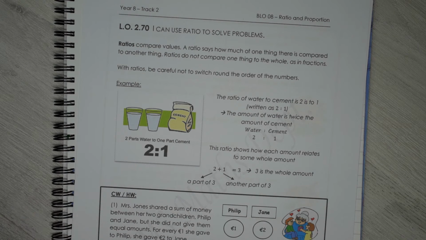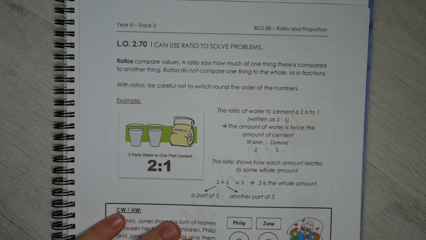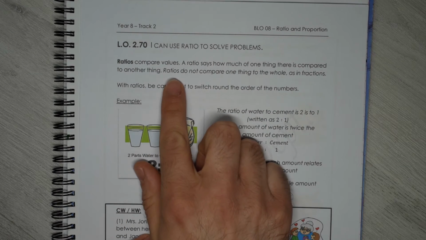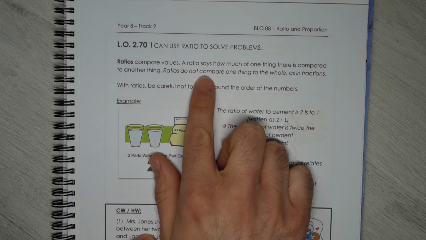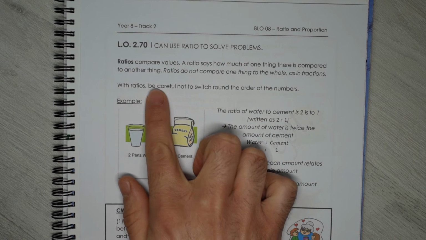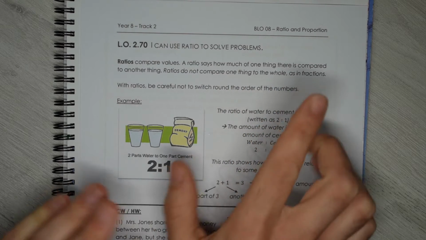So, the first question that we need to discuss is, what is a ratio? And as we have here on your notes on page 5, ratios compare values. A ratio says how much of one thing there is compared to another thing. Ratios do not compare one thing to the whole as in fractions.